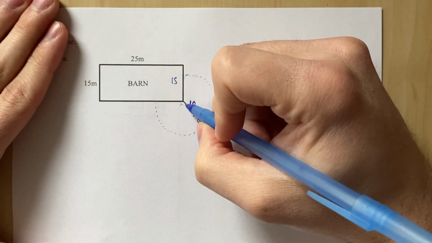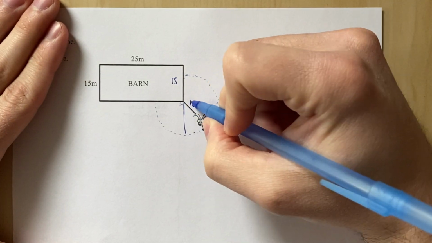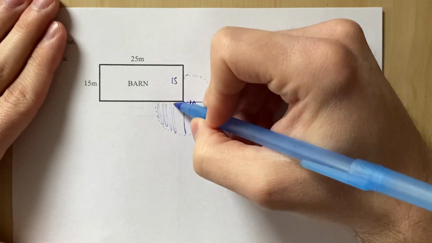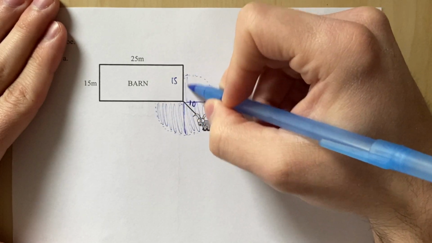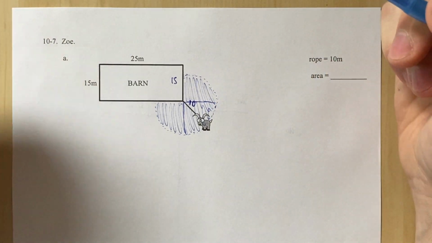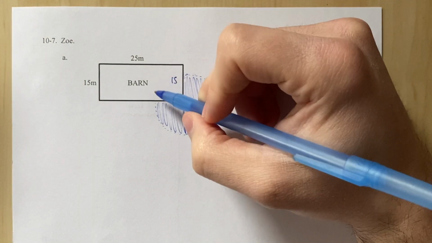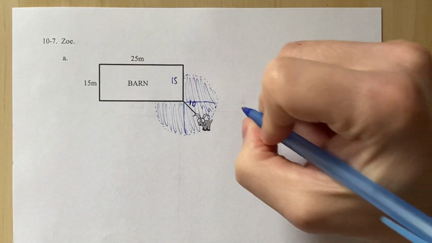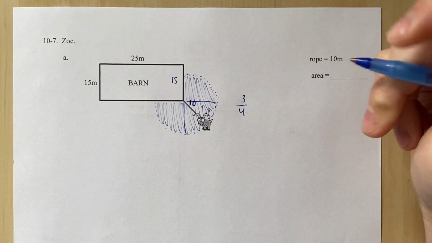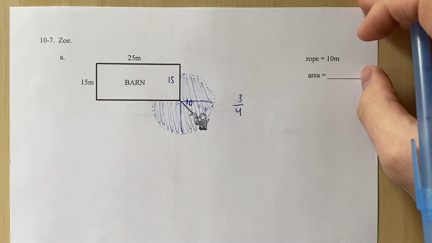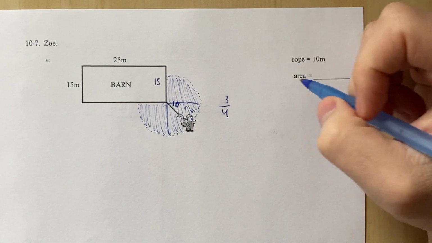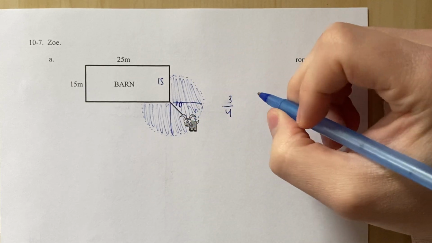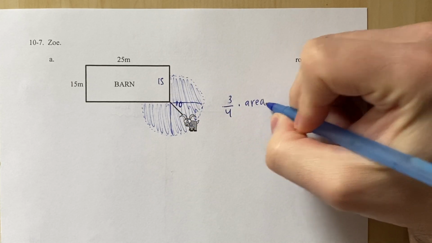Well, think about it. If I split this circle into pieces, this area is 3 of the 4 pieces of a circle, right? Because that would be the other fourth. So I have 3/4 of a circle. And if I want to find the area of this big sector, it's 3/4 times the area.